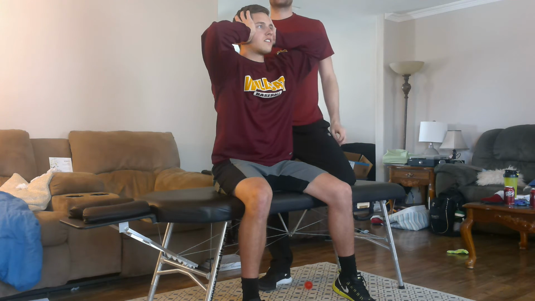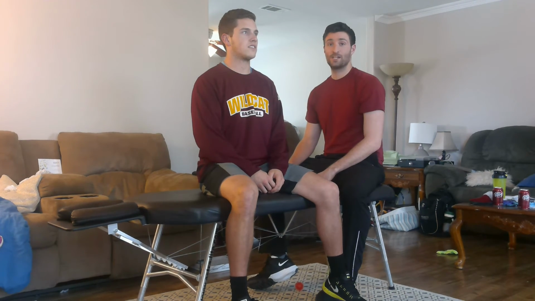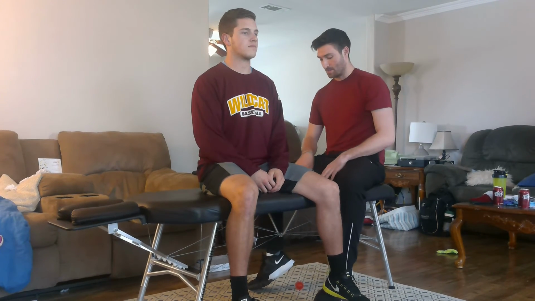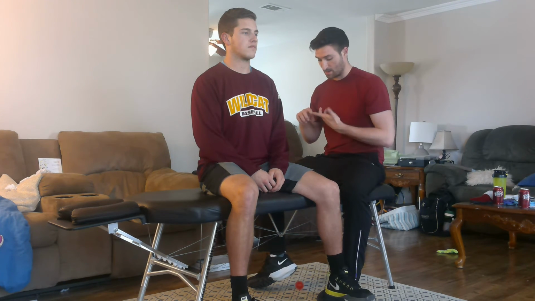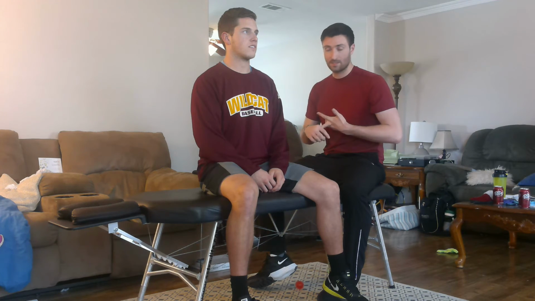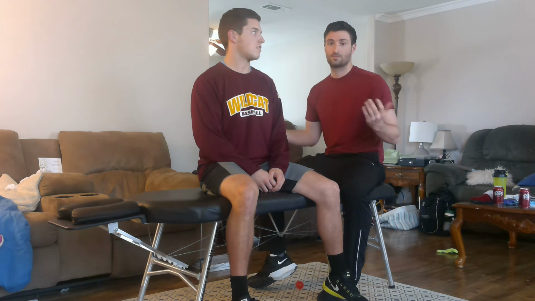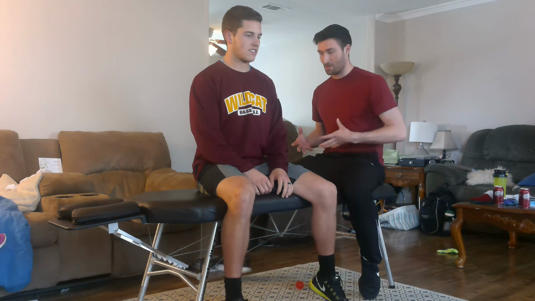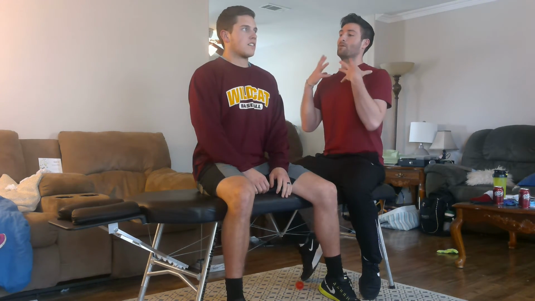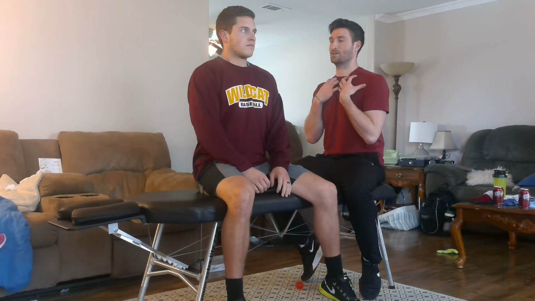That's Rust's sign. All right, so Dejerine's triad is basically all you're doing is asking the patient if they have a problem or pain when they cough, sneeze, or have a bowel movement. So next is Valsalva's maneuver, and basically all you're doing is having the patient take a deep breath in, hold it, and bear down like you're about to have a bowel movement.